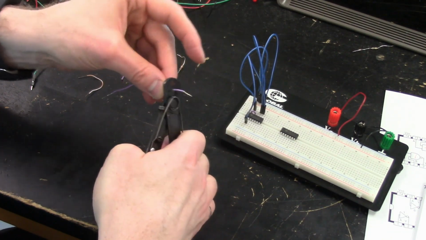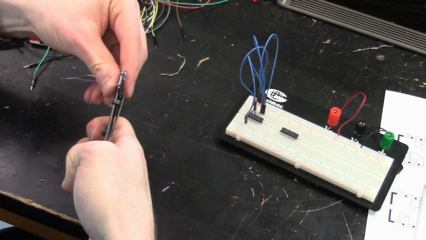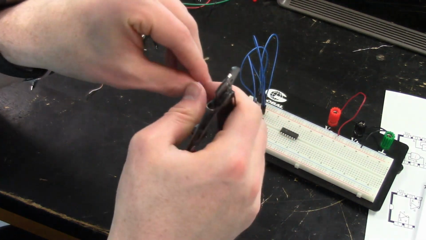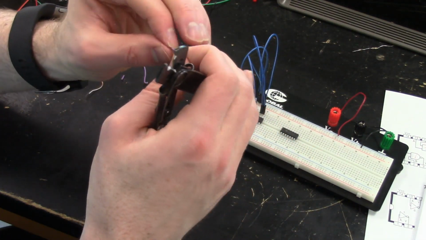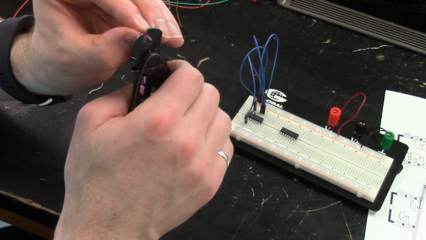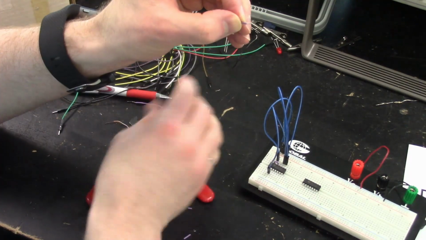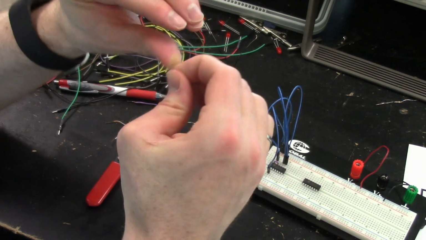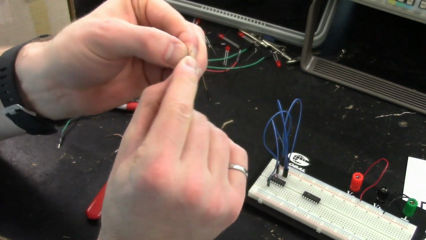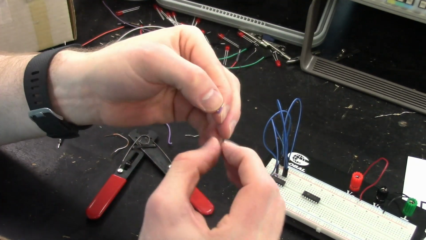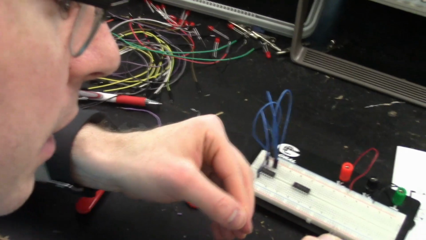So we'll get that piece, we'll cut that one. Not the greatest wire cutters, but we can still make it work. And strip off that plastic. There we go. Now we'll bend this to get two pieces that are close together, and then place this in another spot that's jumped.